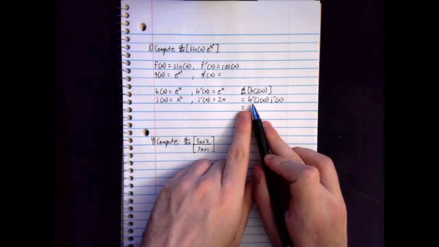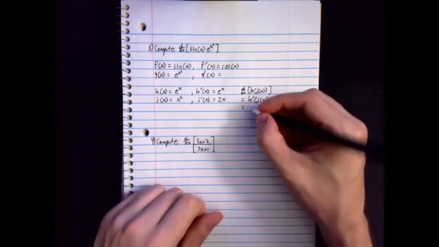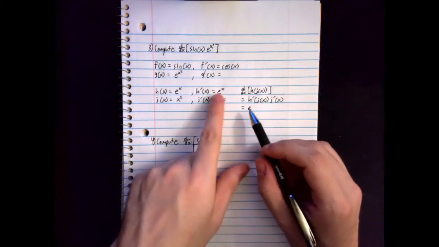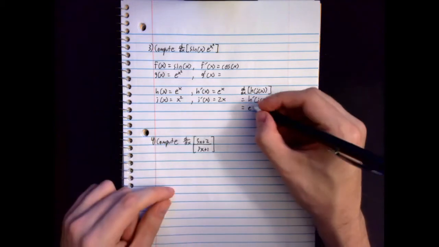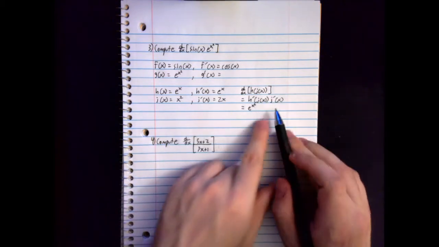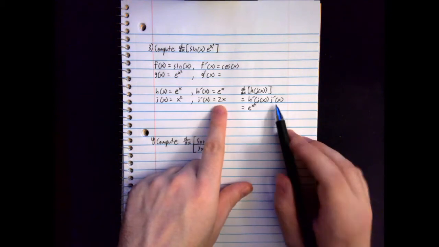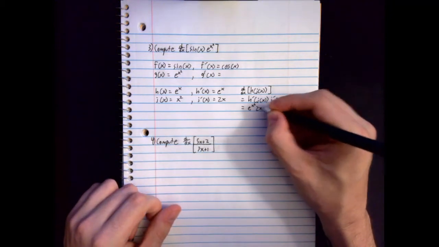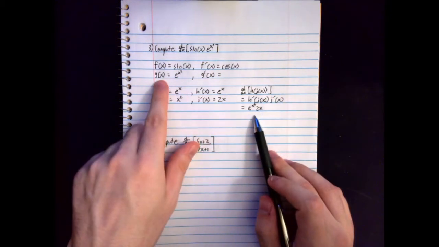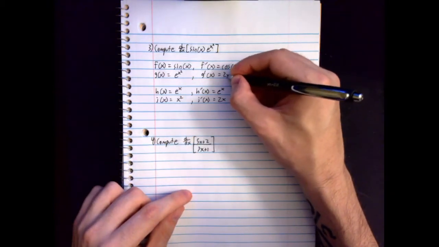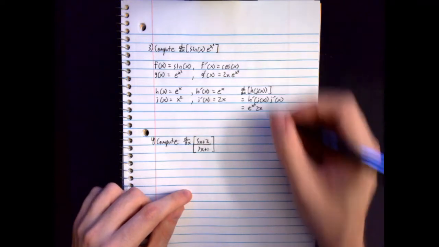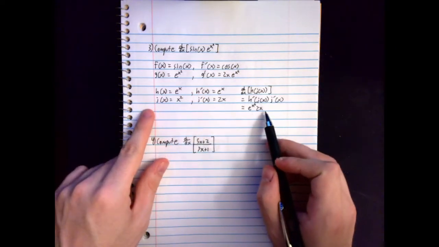And then this is going to be, well, h prime of x is e to the x. And then in the exponent here, instead of writing x, I need to put in j of x, so that's my x squared. And then my j prime of x, which is 2x. And so this is the derivative of g of x, so 2x e to the x squared. That's exactly what we were computing in this step.